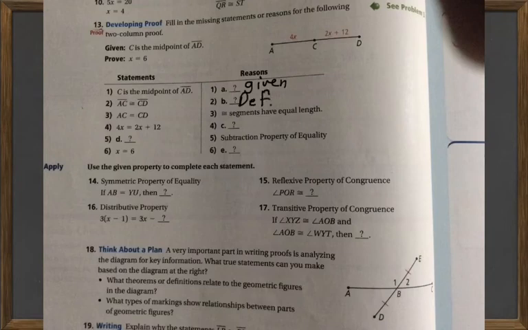Definition. What'd you say, Aiden? Midpoint. Midpoint, yeah. So we take the word midpoint and we understand what that means, right? It means it's right in the middle, it's halfway. It means that each side of that midpoint is going to be equal. AC is going to be congruent to, I should say, CD. So the definition of midpoint tells us a lot there.